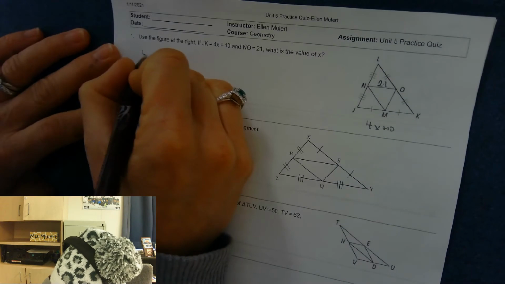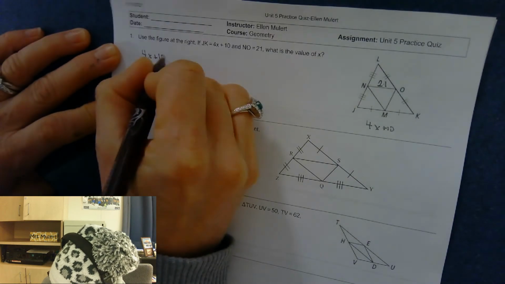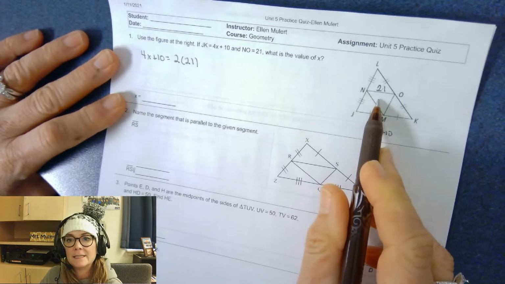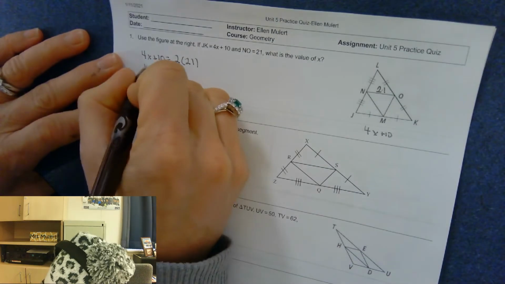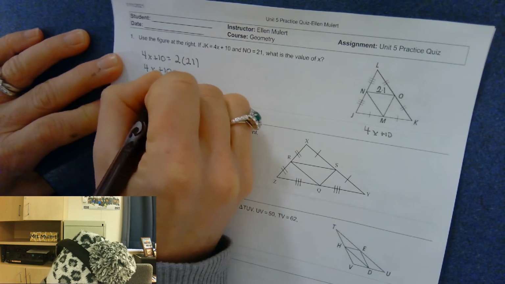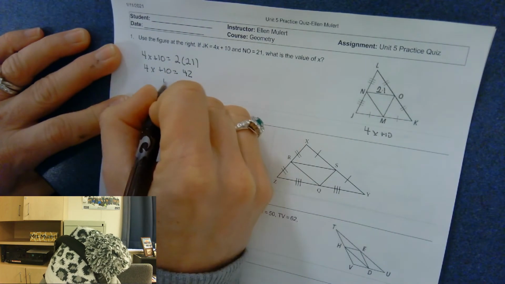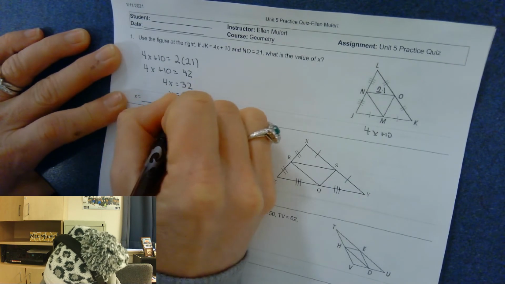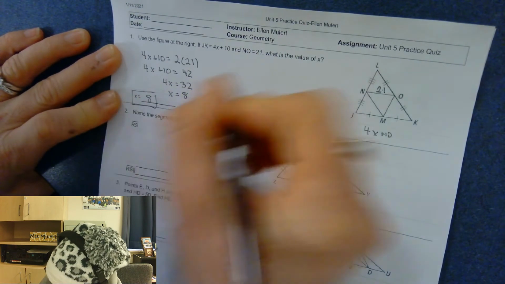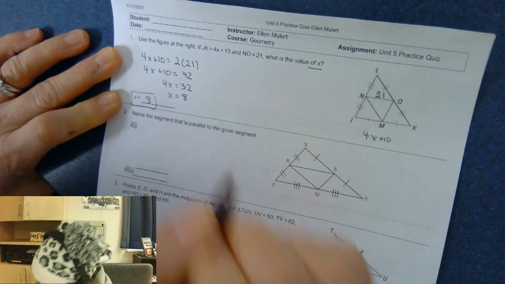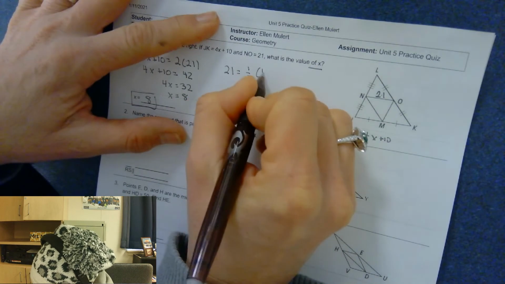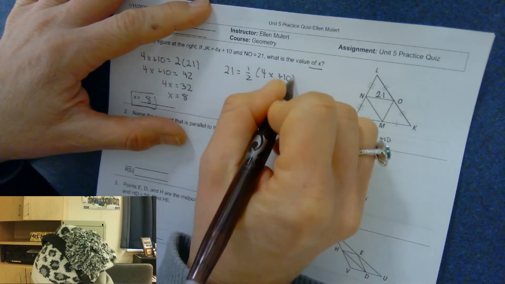So 4x plus 10 is equal to double 21. Okay, so 4x plus 10 is equal to double NO. All right, so 4x plus 10 is equal to 42. 4x is equal to 32. X is equal to 8 here, and that's what we've been asked to find. X is 8.